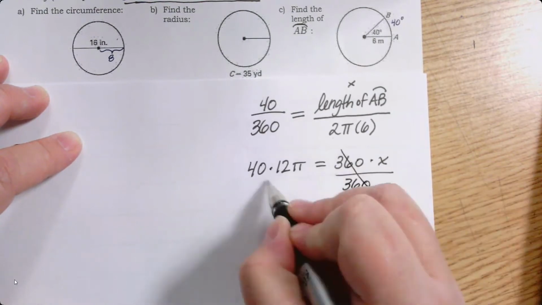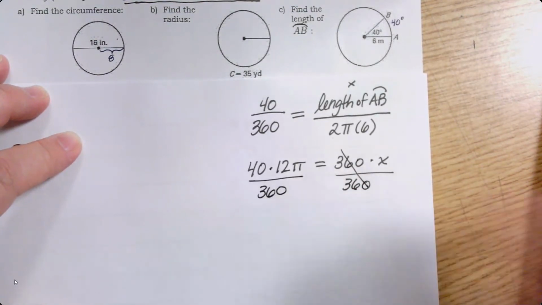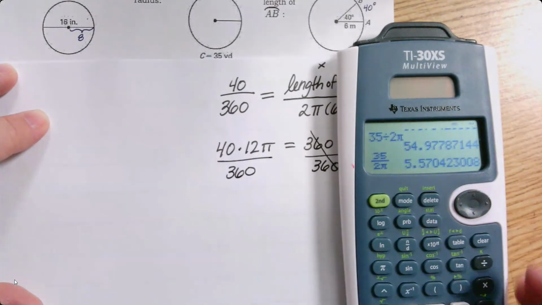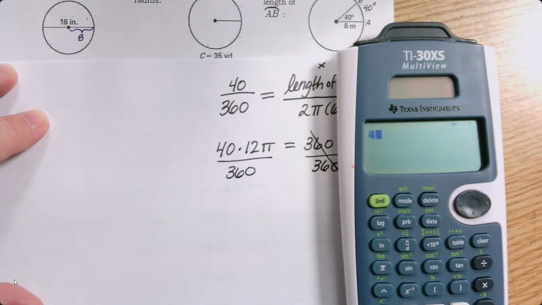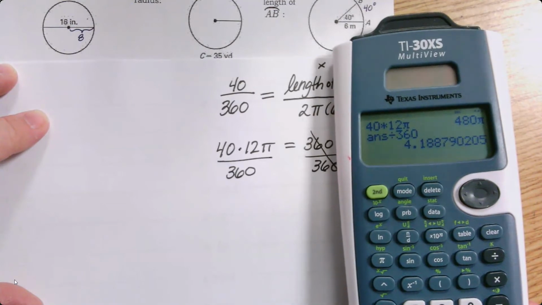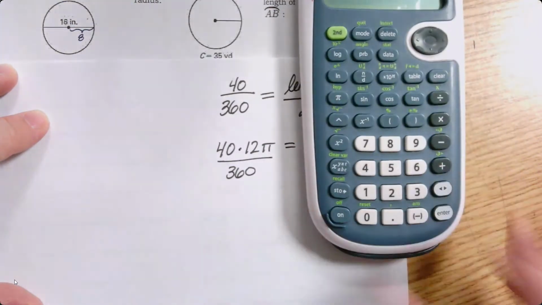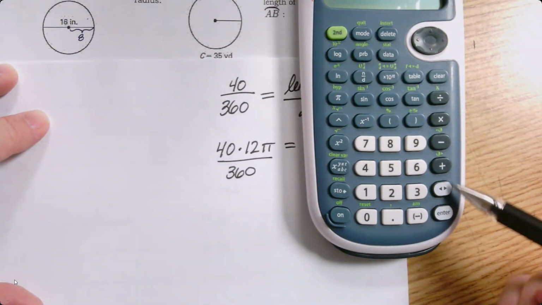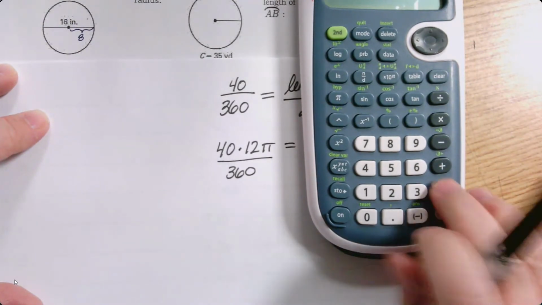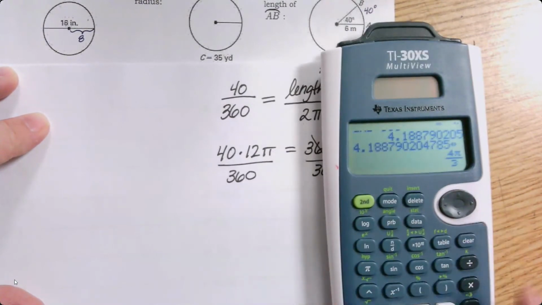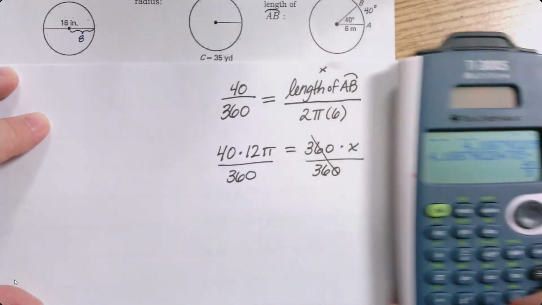So that would be here. I'm ready to input it in my calculator. 40 times 12 pi, all divided by 360. This is my decimal approximation. If you are using this type of calculator, it will get it back in exact form for you if you press this button right here above the enter. It's not the only way you could do it, but it's the handiest. So that gives me 4 pi over 3, 4/3 of pi.